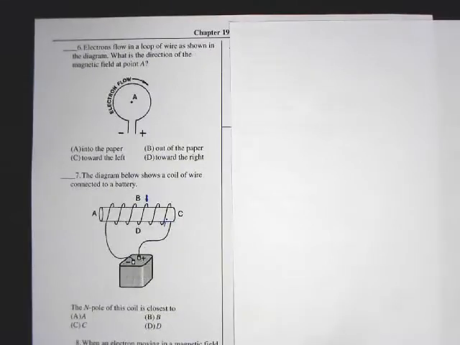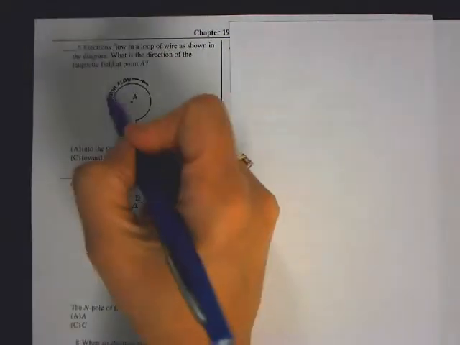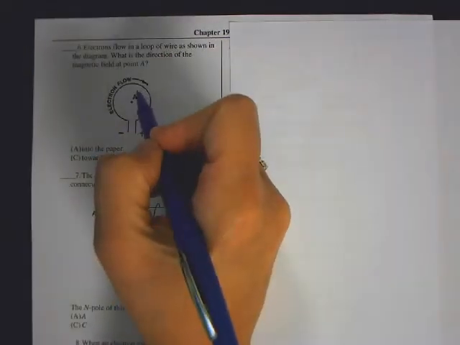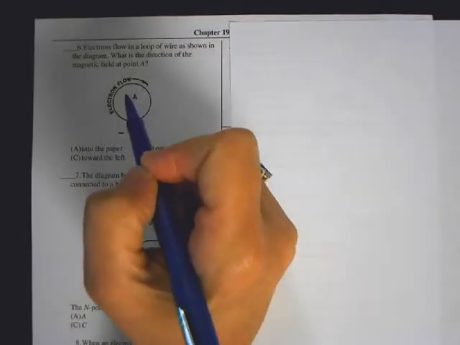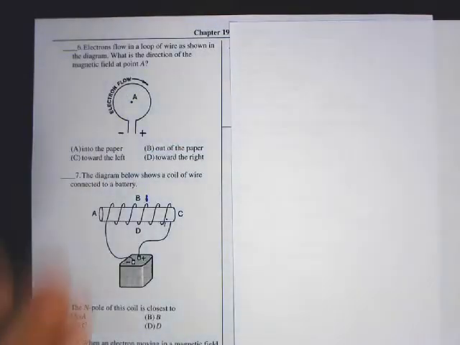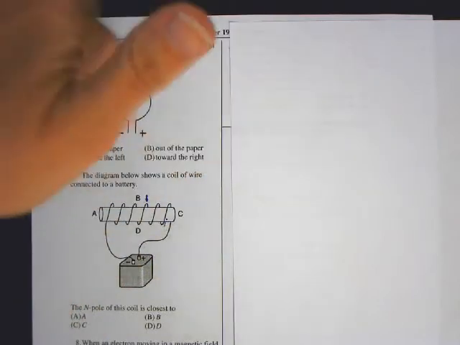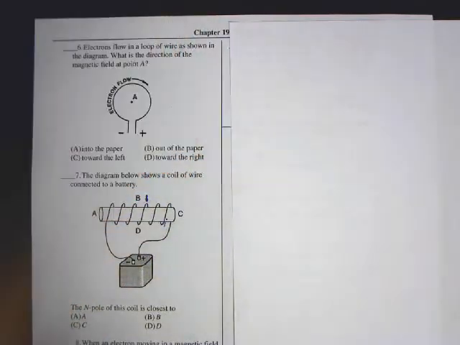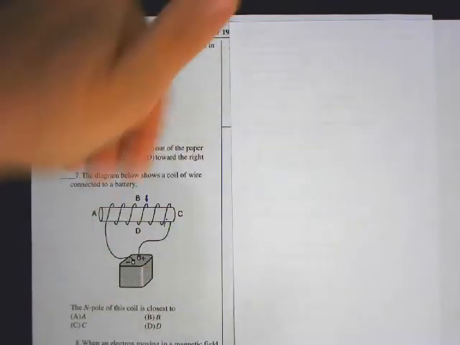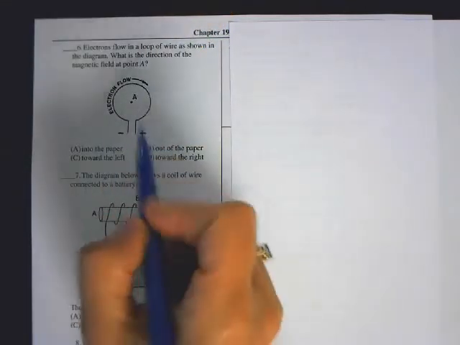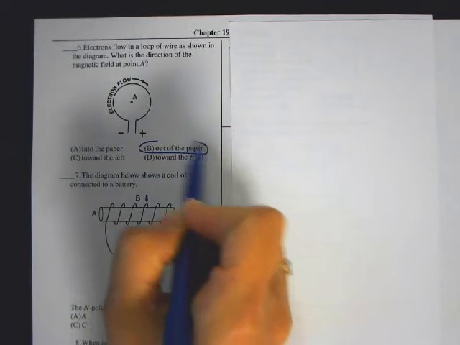All right, number 6. It says electrons flow in a loop of wire as shown. So this shows the electron flow. It says, what is the direction of the magnetic field at point A? Again, I would just use my left hand. Pretend you're wrapping your fingers around the wire like this, because the electron flow is going this way. Your hand would be wrapping around, and at point A, they would be coming out of the page.